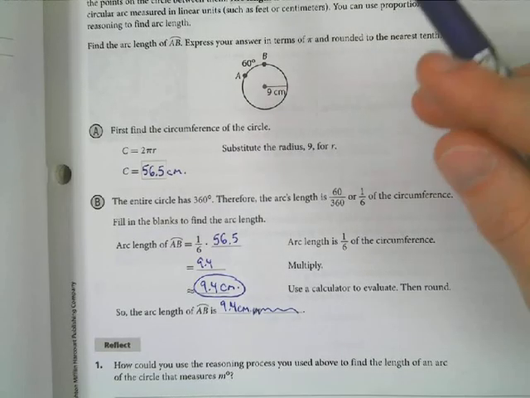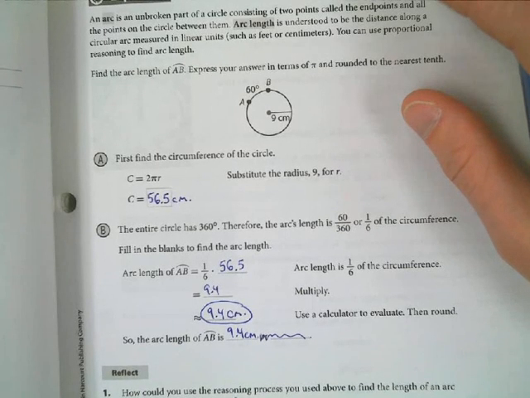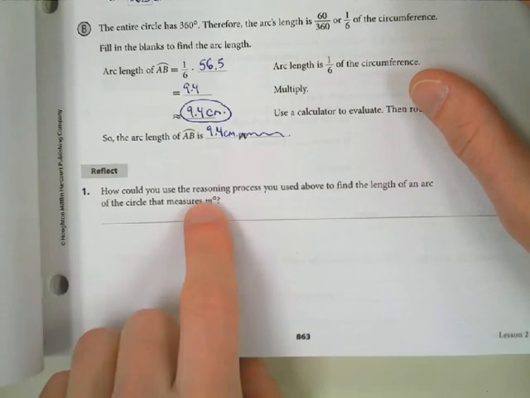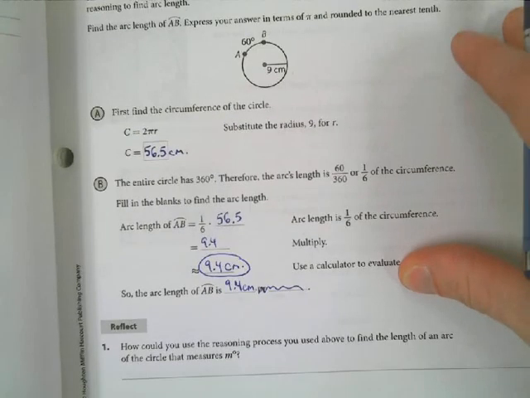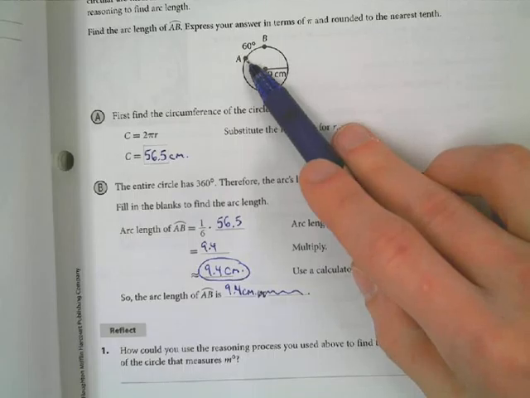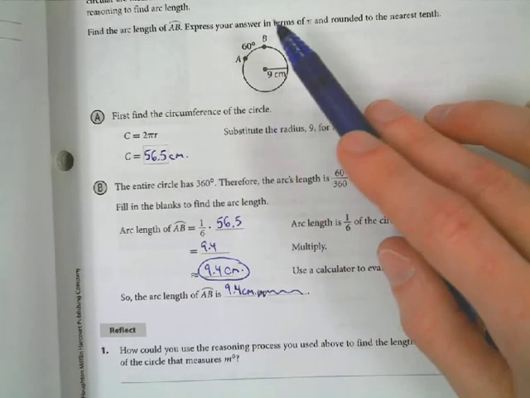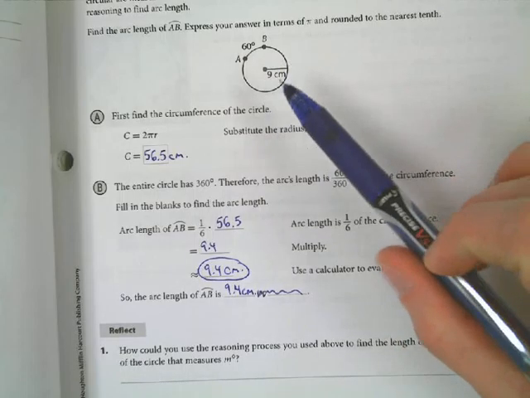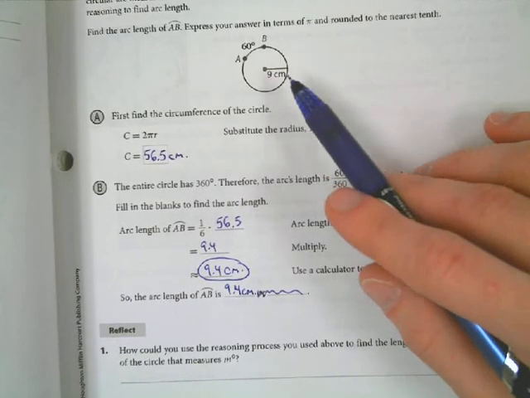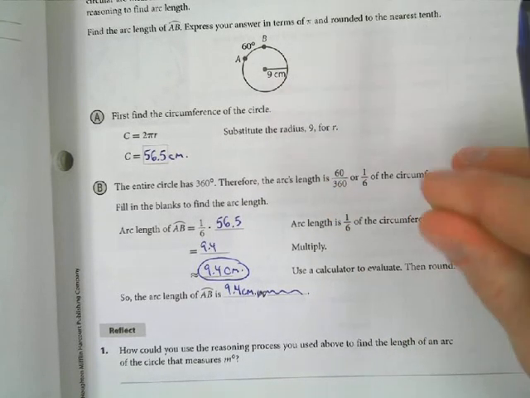What's a generic arc? I guess what I mean is, in this specific case we wanted to find the length of an arc that measured 60 degrees. But let's say I wanted to find the length of an arc on the circle that had a 50 degree, or a 100 degree, or a 180 degree measure. What would need to change here?